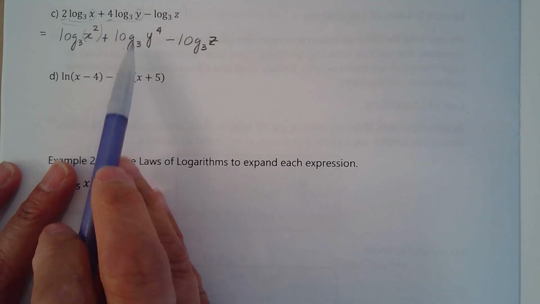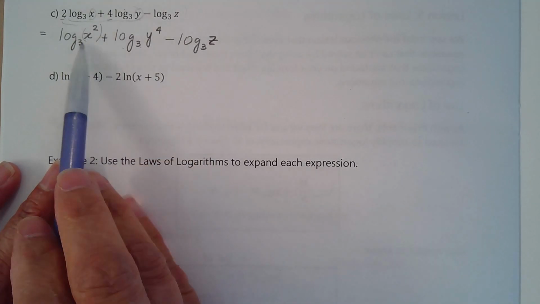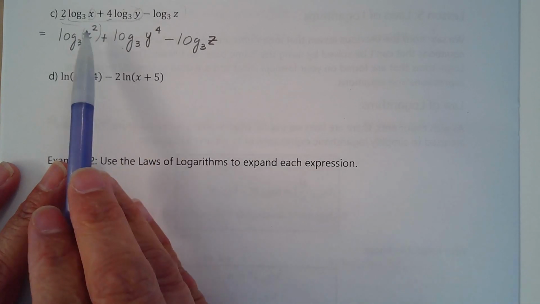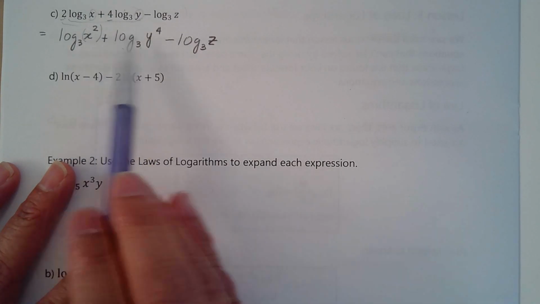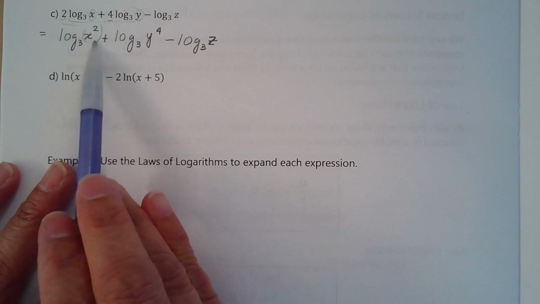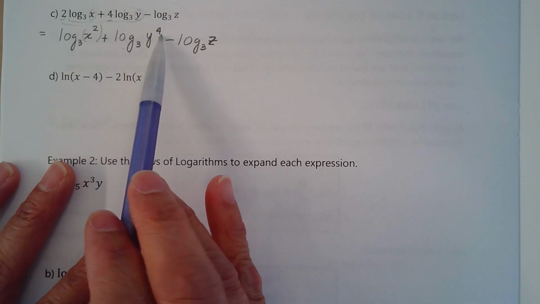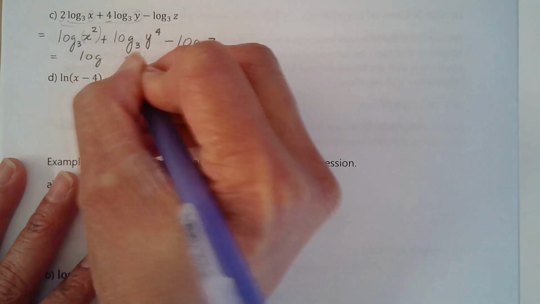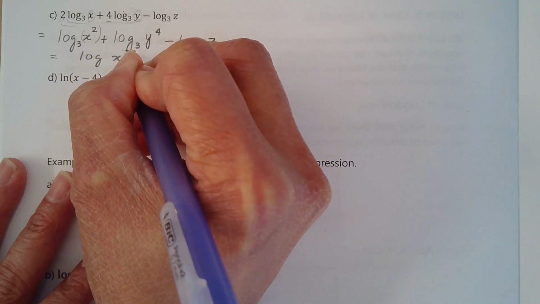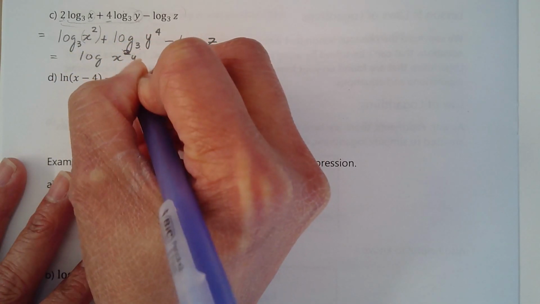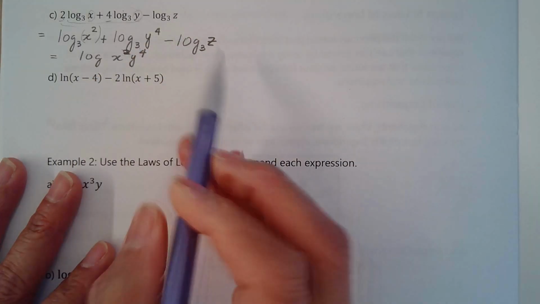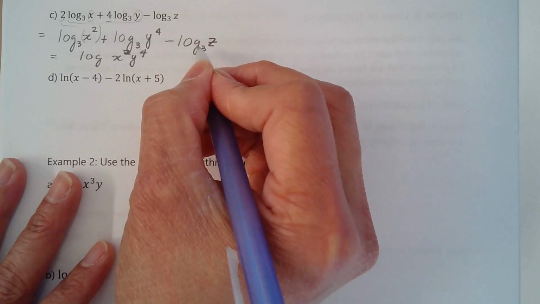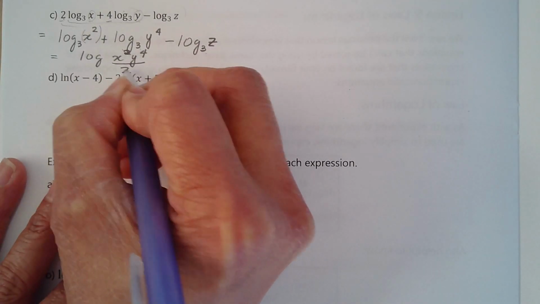So these 3 different logarithms, they all have the same base. Now these two are being added, so that means the powers got multiplied. So this becomes log x squared y 4th, and then log z base 3 got subtracted, so that's divided.